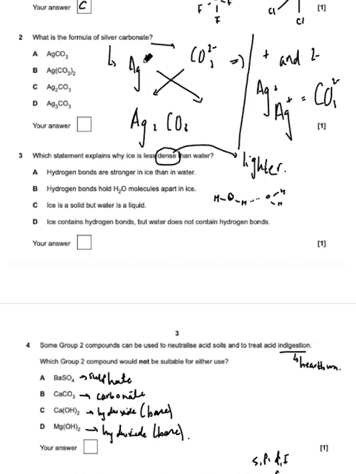So Ag is +1, therefore we drag the 1 to the other side, and so it'll be CO3 only. And the CO3 2 minus, the 2 is dragged to the other side, and so Ag becomes 2. And so we have Ag2CO3. That's a good way to determine formulas when they've given you silver and carbonate, and you just cross them over. So you can do this with any example.